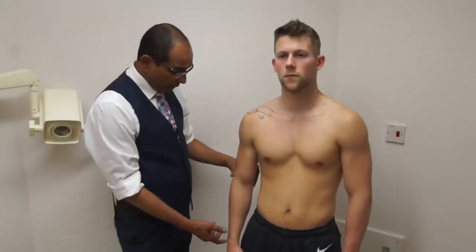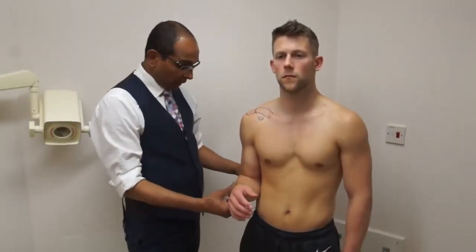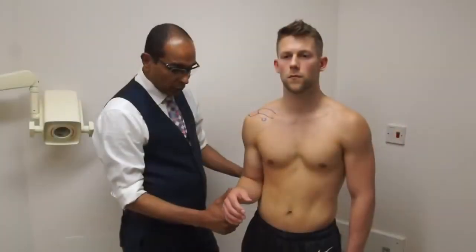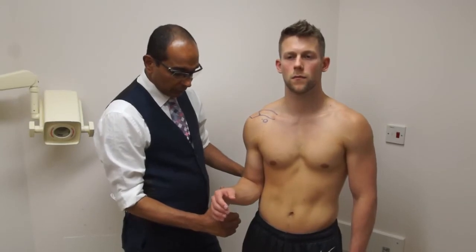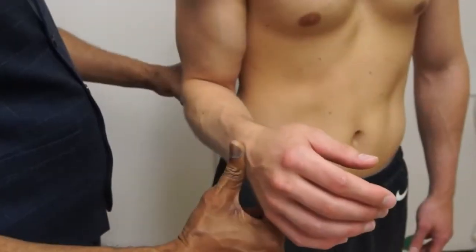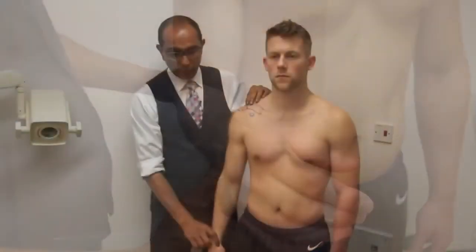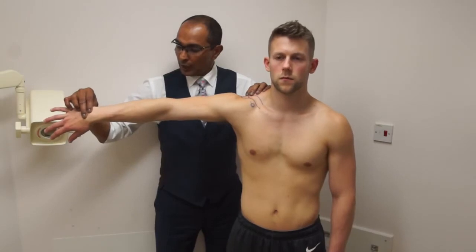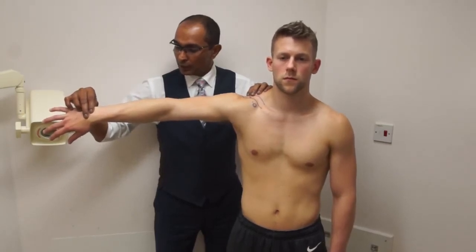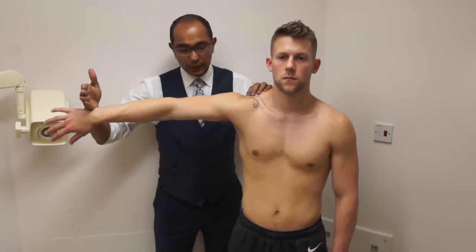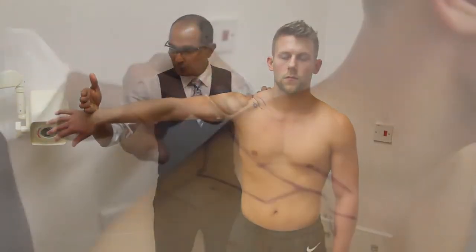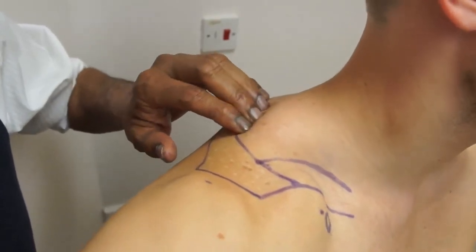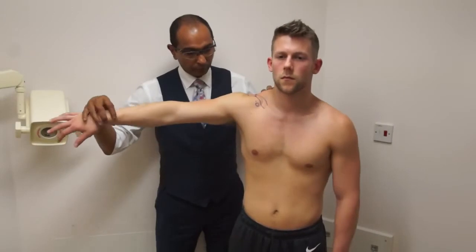I'm going to test the infraspinatus. Get the patient to flex the elbow and get the patient to push your thumb away against your thumb. And that tests the infraspinatus. This is the second test for the supraspinatus, where you get the patient to abduct the arm to about 90 degrees with the thumb pointing down and ask them to hold the hand up. While testing the supraspinatus, you feel for the supraspinatus muscle contracting.